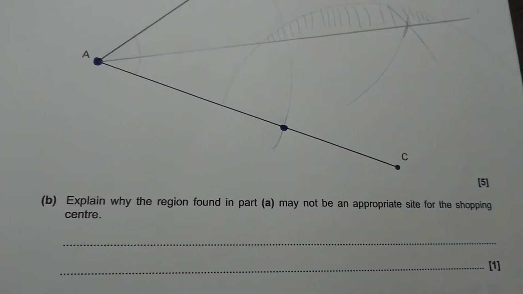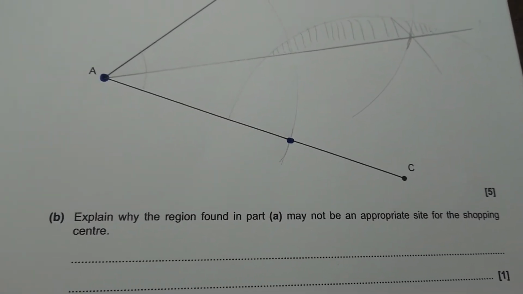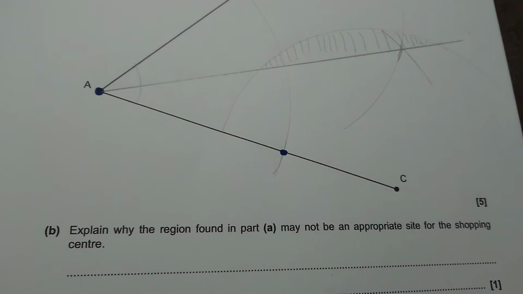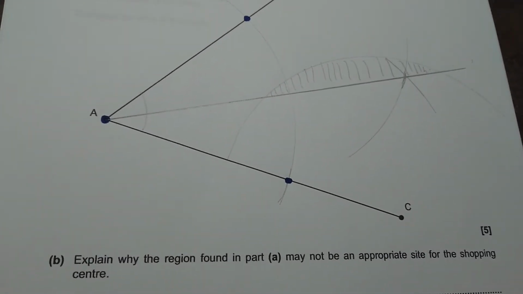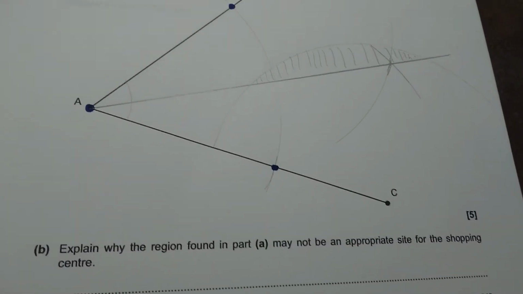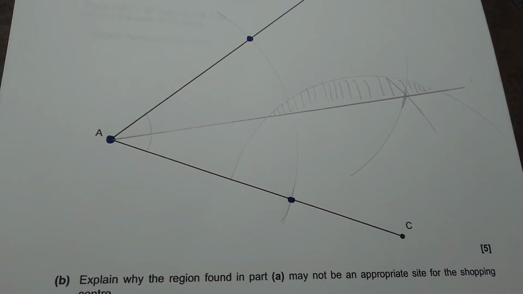So part B is a little bit of a weird question. It's not really that mathematical. It's more a geography question, like someone mentioned in class. So explaining why that region may not be an appropriate site. So there's loads of different reasons really. It's only one mark, as long as it's something that does make sense and it's a valid point.